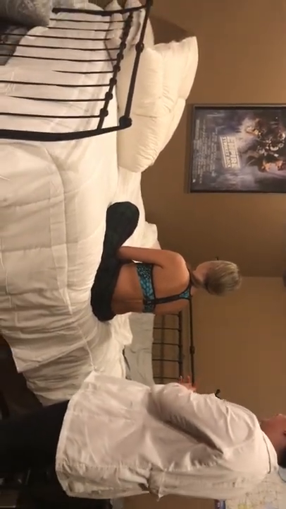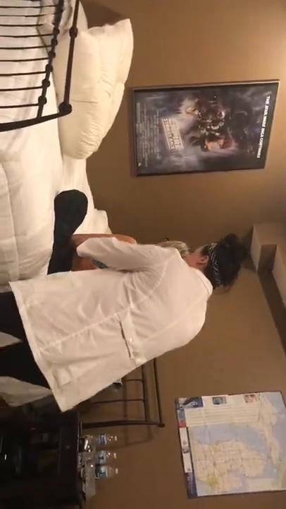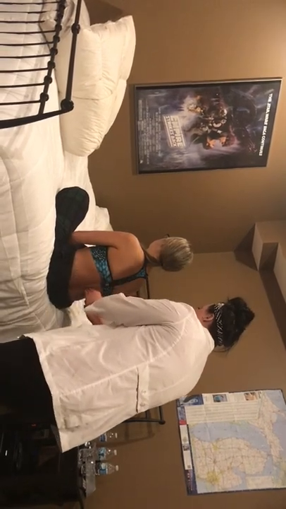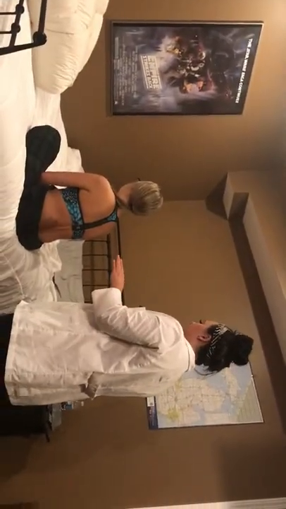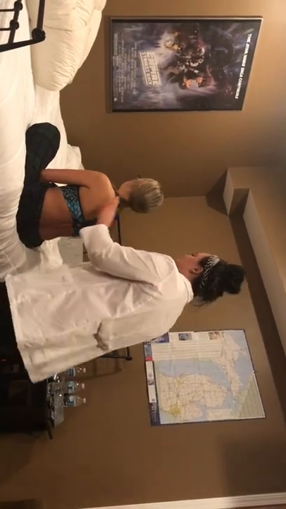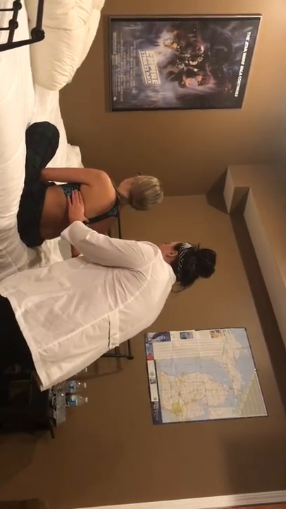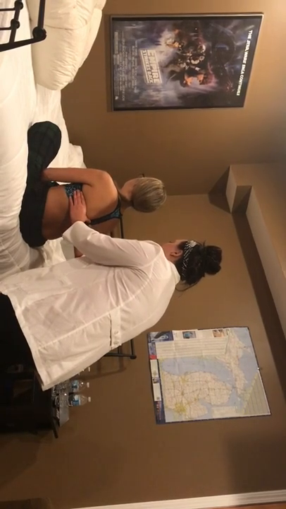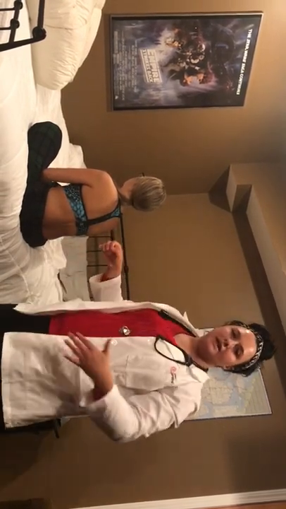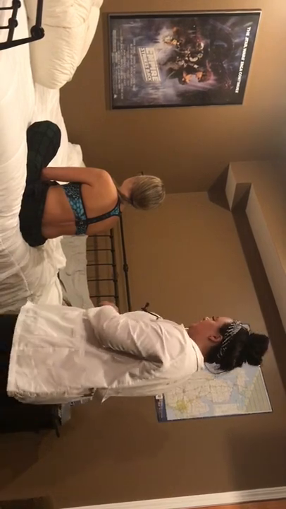Next, I'm going to check for the diameter. So it should be a 2-to-1 ratio. Perfect. So it is. Next, I'm going to go ahead and check for symmetrical chest expansion by placing my hands at T10, and I'm going to have you take a deep breath for me. Perfect. So both of my hands did rise symmetrically, which is a good finding.